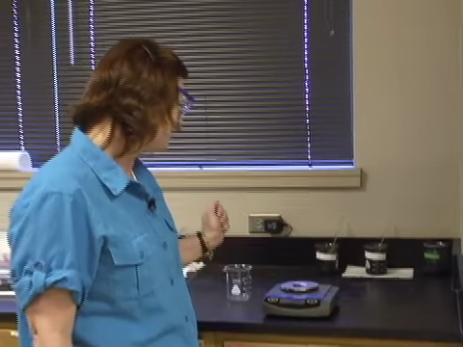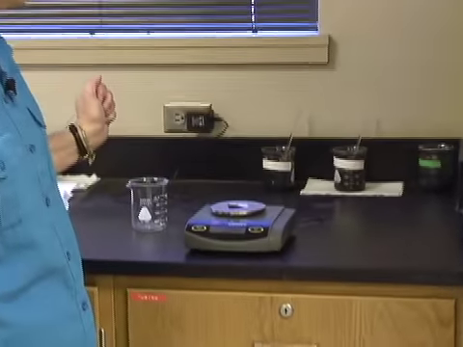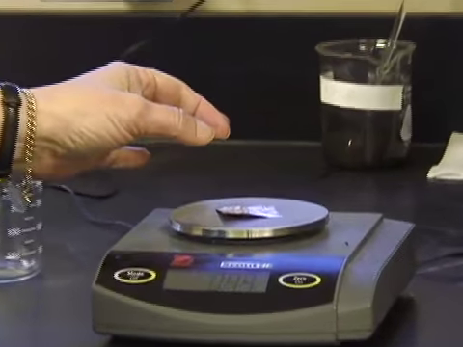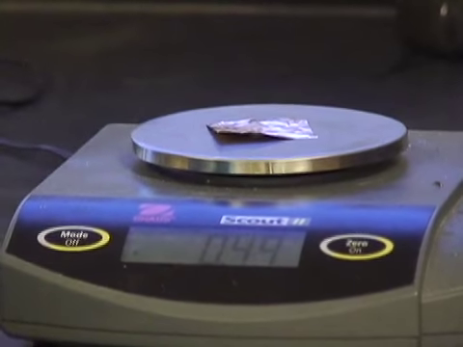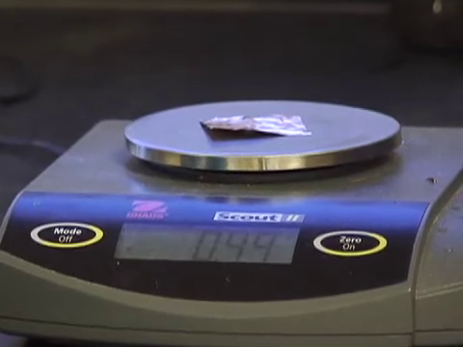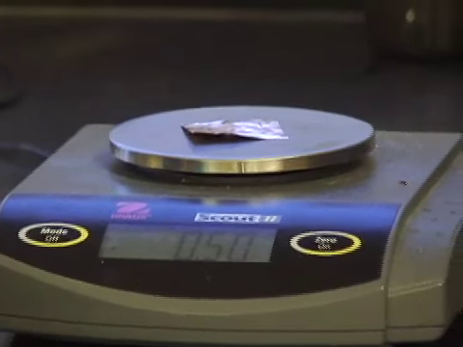I have prepared this, so it should be exactly 0.50. There we go, 0.50 grams of the copper.